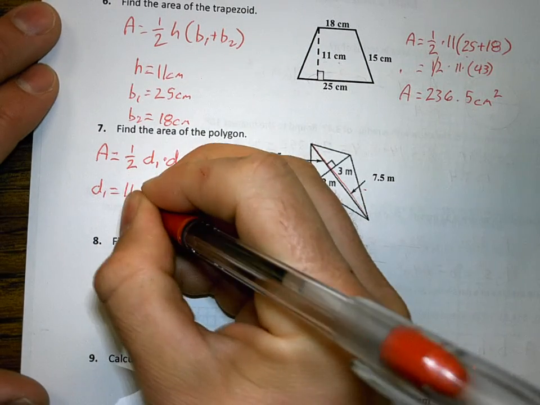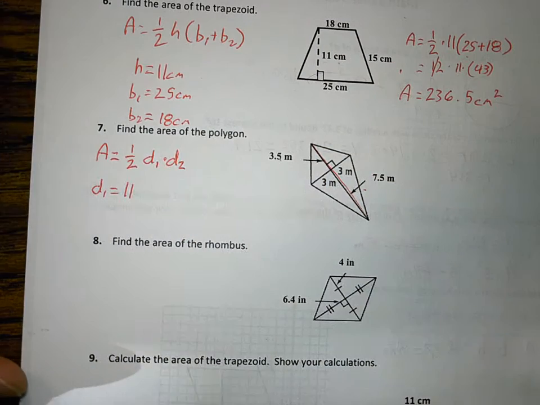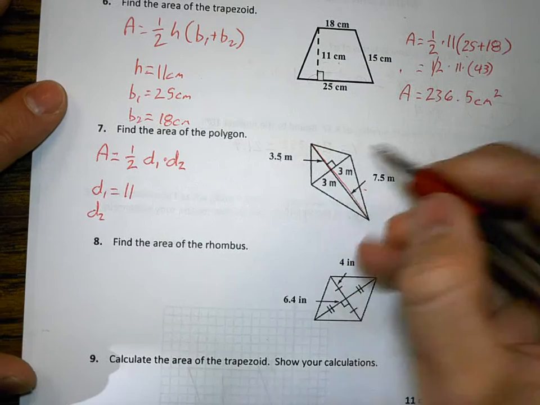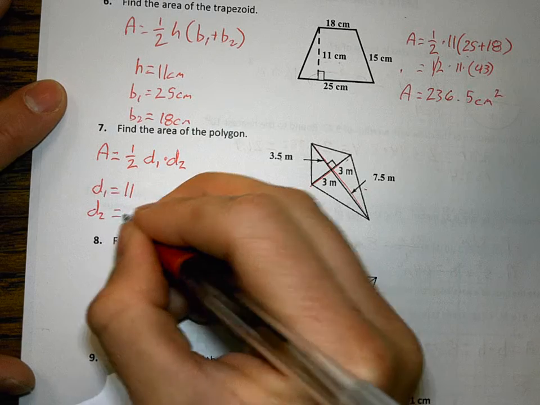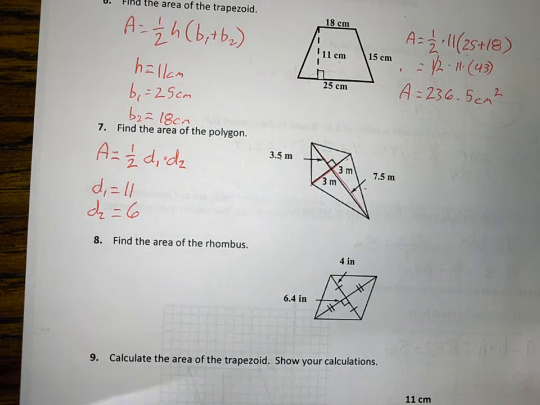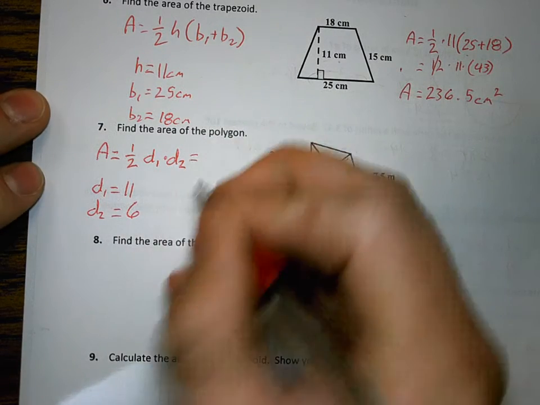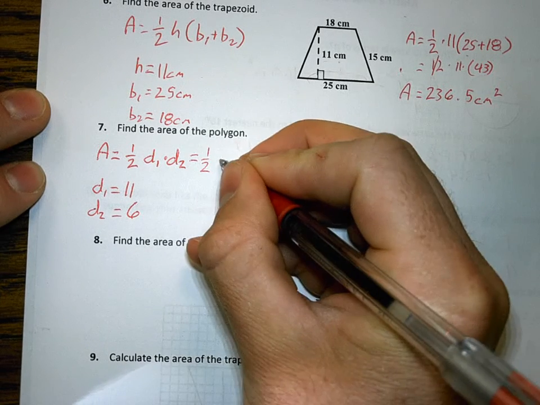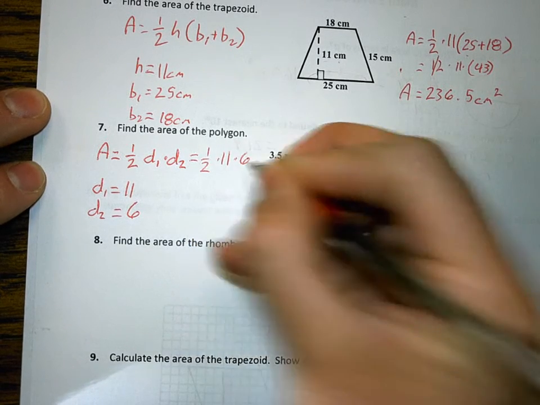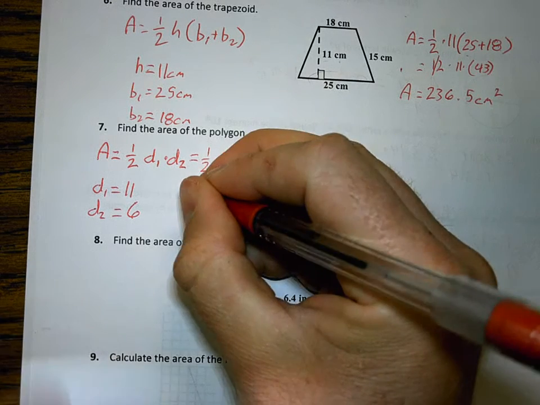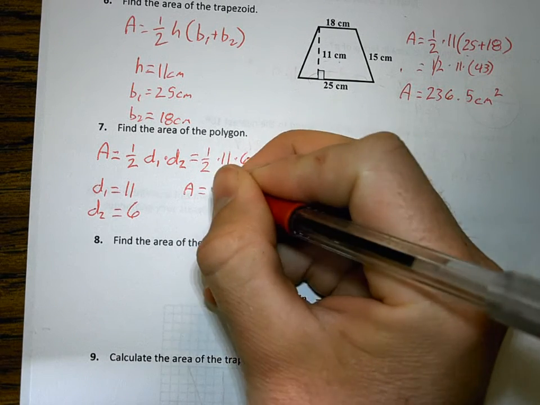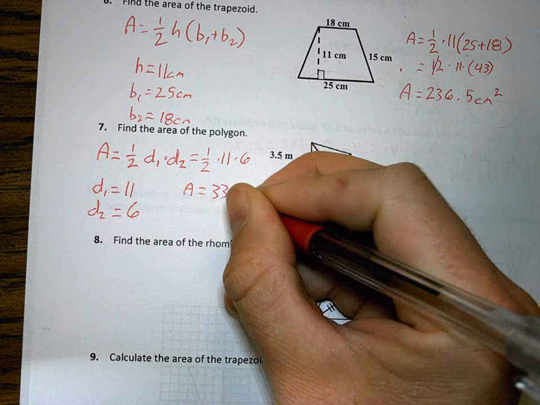So diagonal 1 is 11. Diagonal 2 is this length, 3 plus 3, which is 6. So let's plug this information in. 1/2 times 11 times 6. So the area is 33 meters squared.